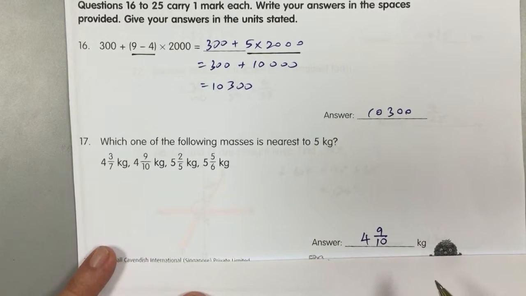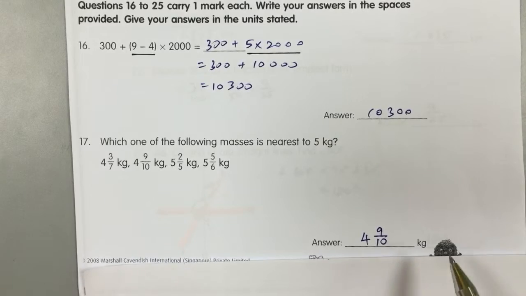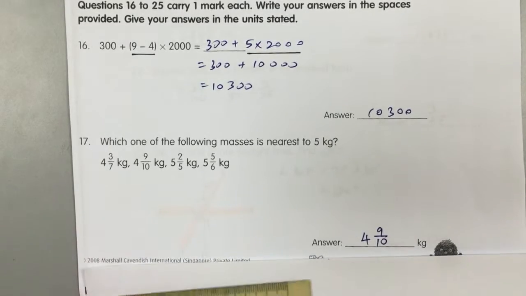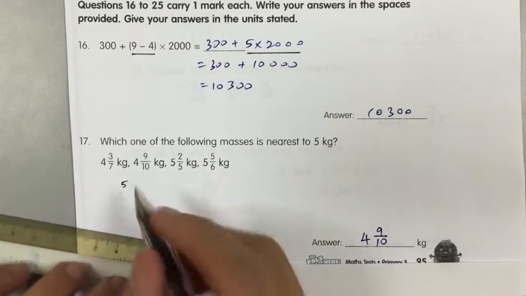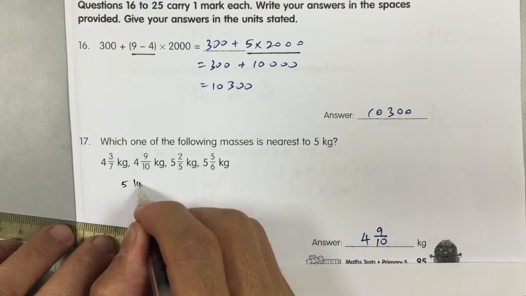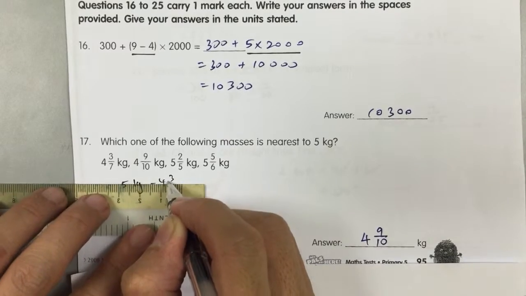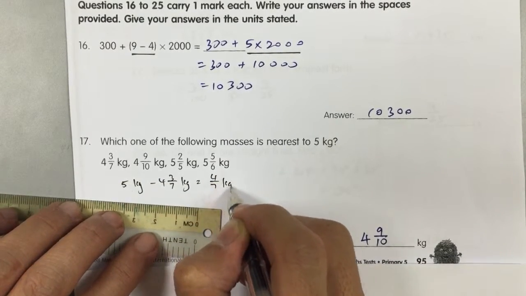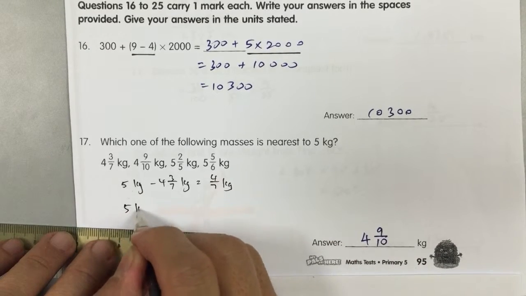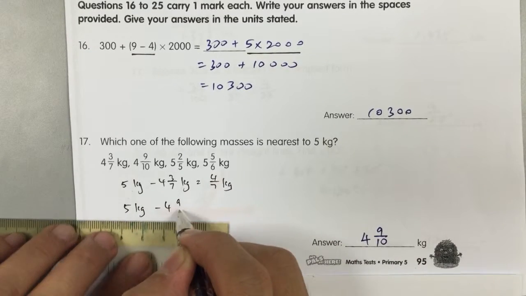Which one of the following masses is closest to 5 kg? Again, you got to work out your sum. First one, 5 kilo minus this, you have 4/7 kg. The next one, I take 5 kilo, subtract.